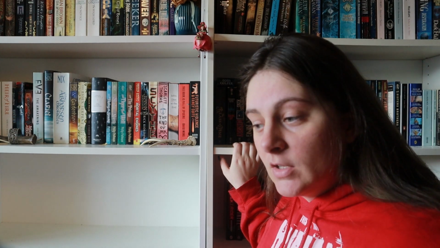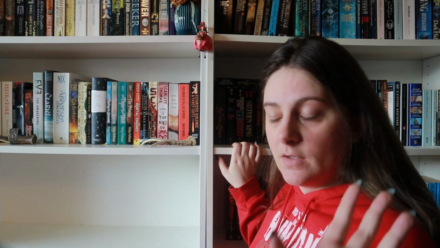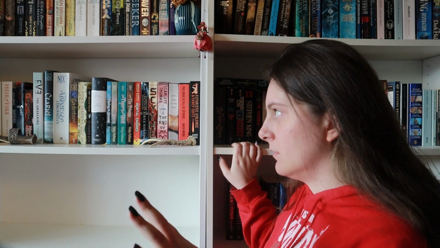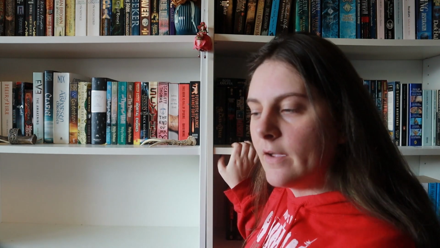Okay? Now that I've gotten every single knickknack off my shelves, it is time to go into Libib and make a collection. I believe that's what it's called. With all of my to be read books, I'm gonna make a separate collection for them and my other novels, just so I have an overview.